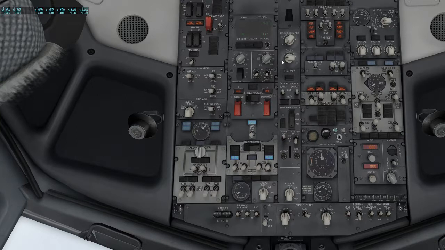So up here, these are just panel lighting controls. Emergency exits are already armed and guarded. The seat belts are on. The cabin's not yet been secured. We haven't had the attendants come through and tell us the cabin's secure, so we'll leave that off. That's switching the up position. Up to the top here, the window heats can all come on. We leave the probe heats off because they actually physically heat metal probes on the outside of the aircraft, so they're heated in flight. We don't want any of the ground crew burning themselves on those.